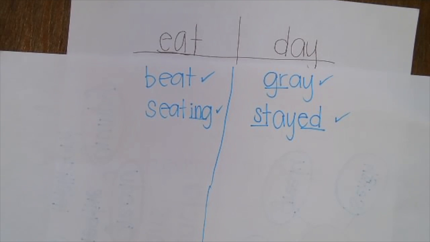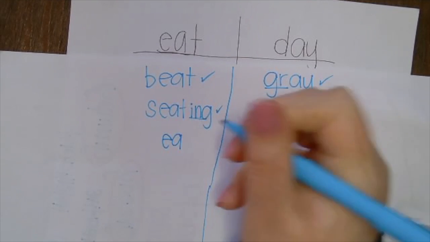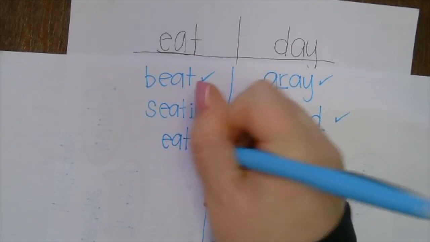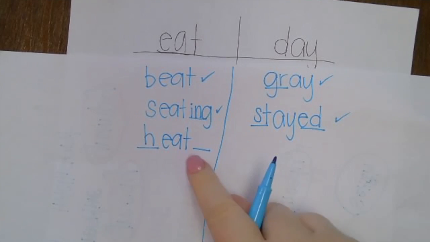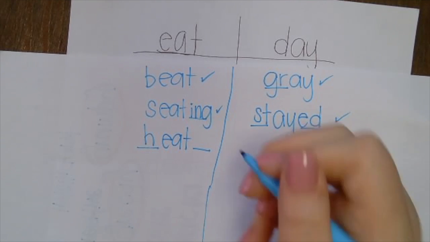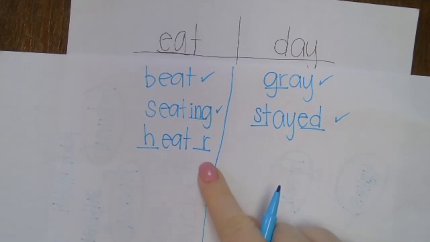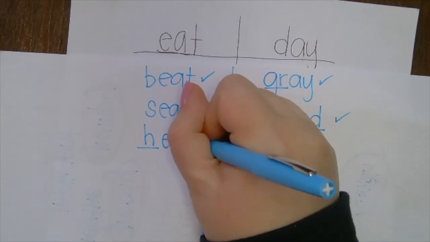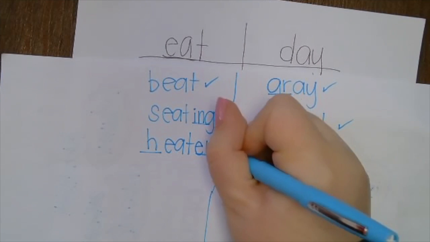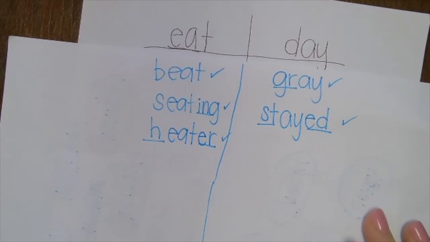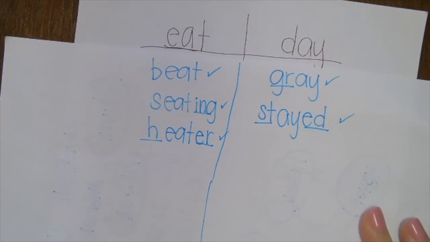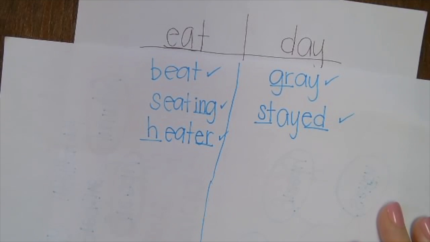We have two more words. Your next word is heater. I stayed by the heater because it was very cold. Heater. I know it has an E-A, heat. Oh, and I know that it has eat. Heat. And then I have my end. I hear an R. Does that look right? I need to put something else there. Heater. It's an E. If you got that right, give yourself a star or a check.